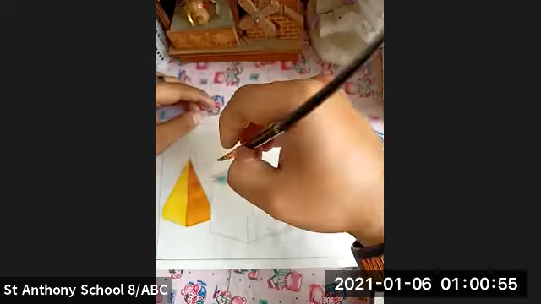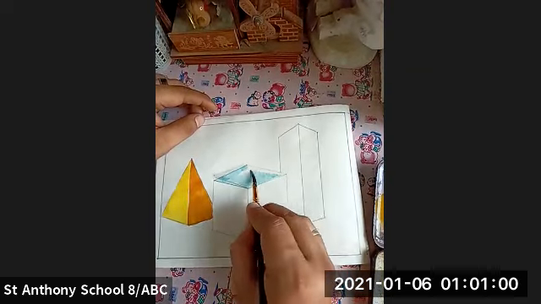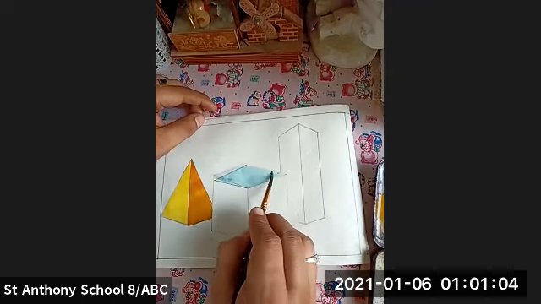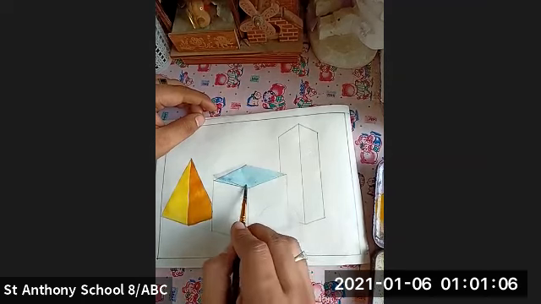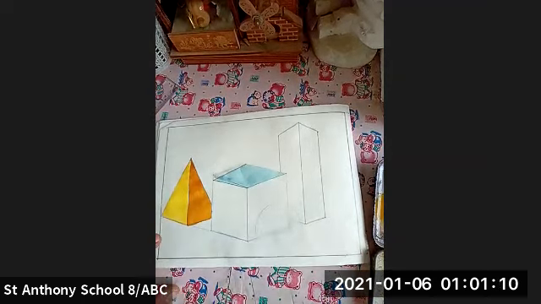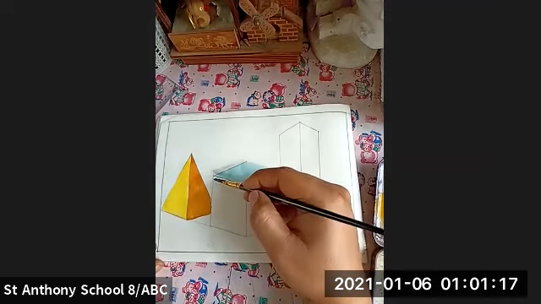In this part, just look at this. This is the light blue shade which I've done over here on the top. Then for showing the medium tone I'm going to use a proper light blue.